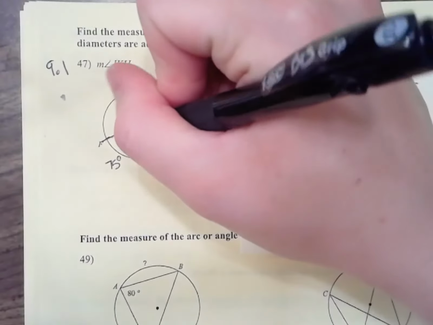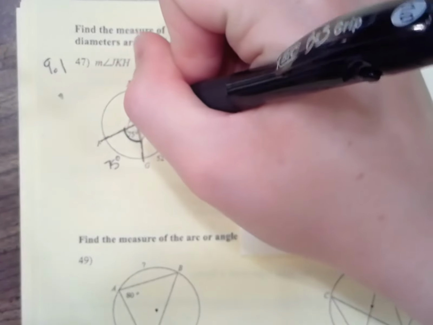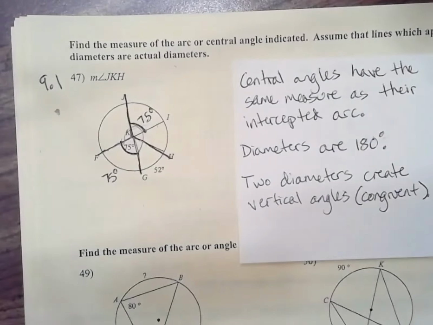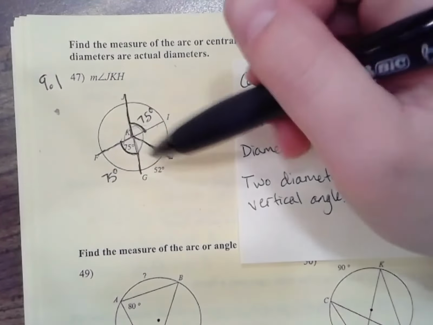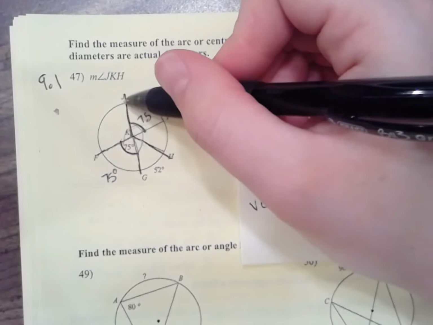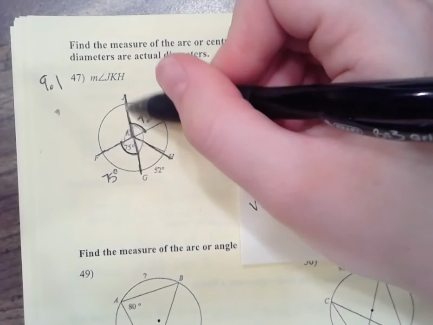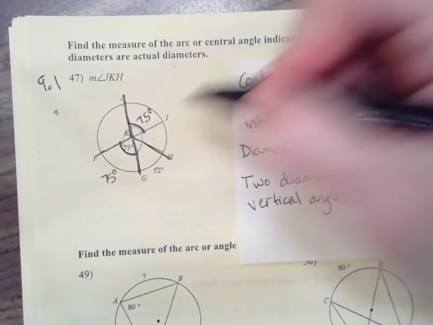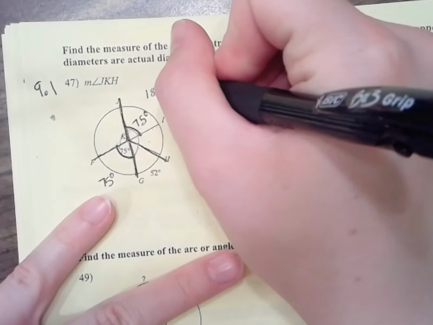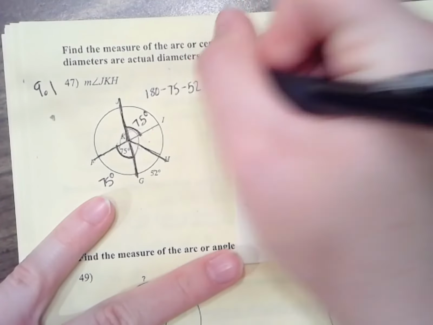So you see this is 75, which means this angle here is also 75. Okay? I have a 75, I have a 52. I see I have a diameter along here. So if I want to find this guy here, I'm just going to go 180 minus 75 minus 52.